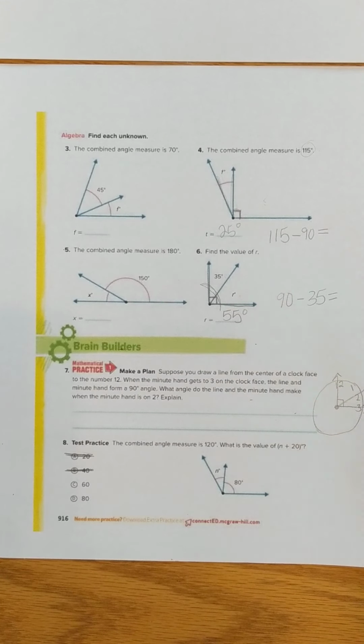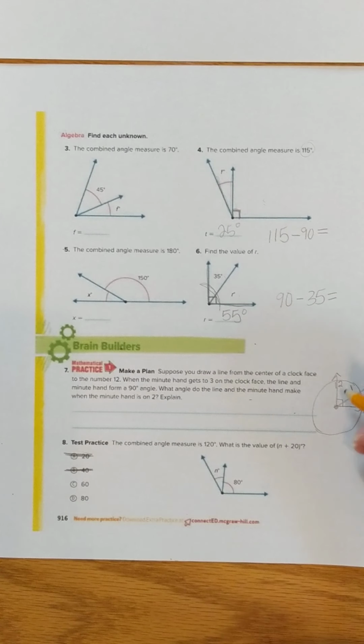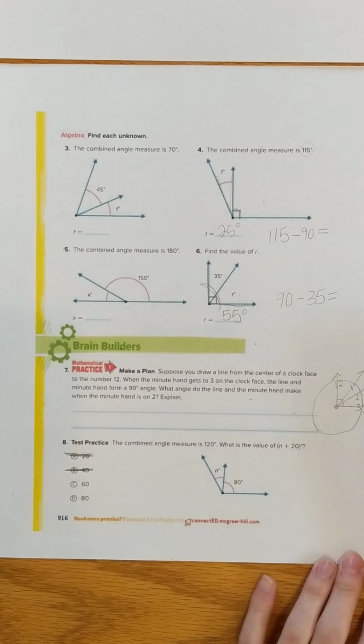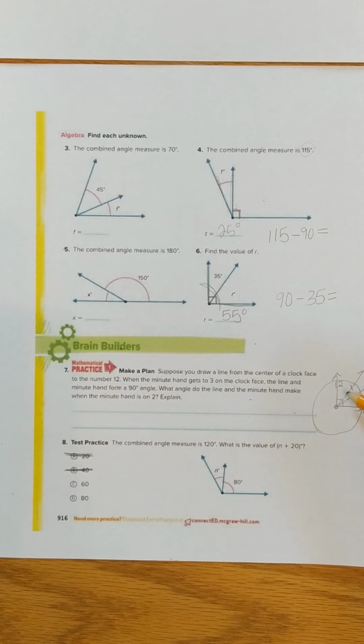So you could take your protractor and you could measure it if you wanted. But we're going to do a little more math with this. We're going to use some numbers and some equations to solve this. So I know that on a clock, the numbers are all spaced evenly, right? So if I split a line through each one of my numbers that I've drawn here, I know that these are equal parts. So whatever their angle measure is, they have to be equal or the same, okay?